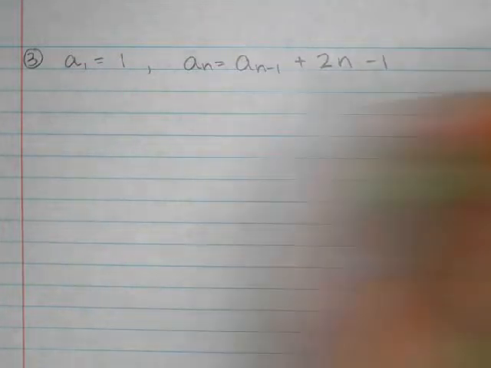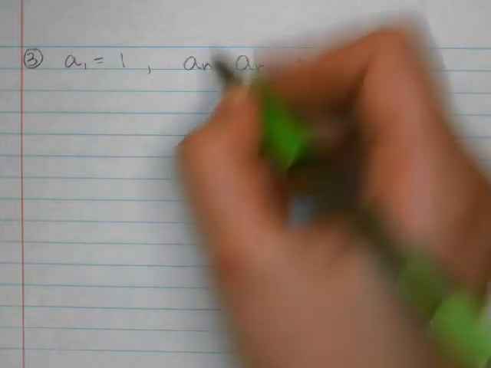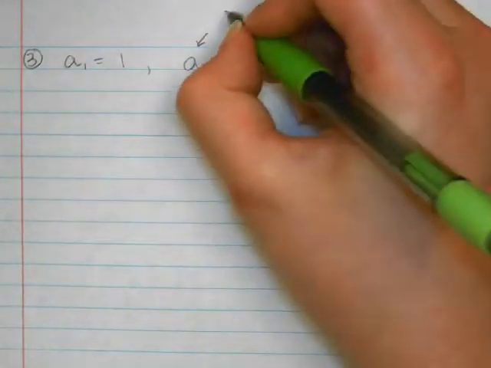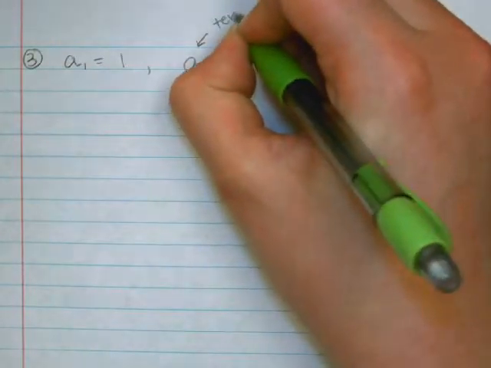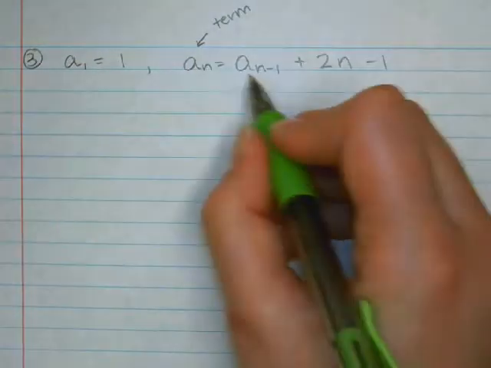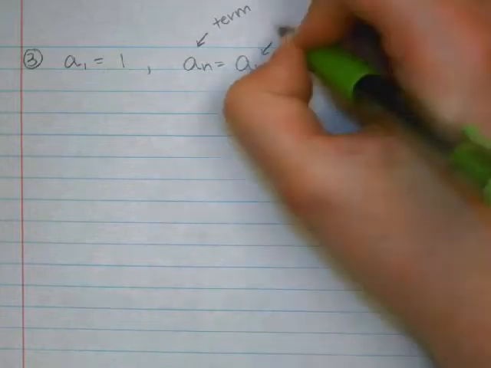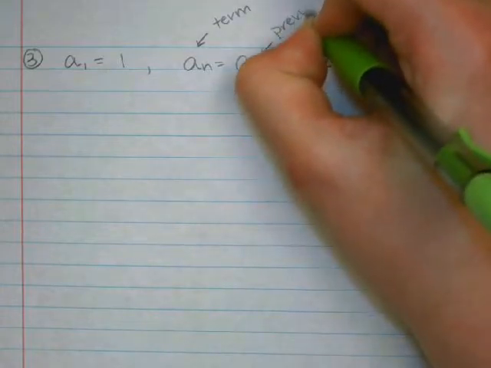So what this notation means, this is a sub n, and a sub n is going to represent the term that you want to find. A sub n minus 1 represents the term that came right before that. So I'm going to say this is the previous term.